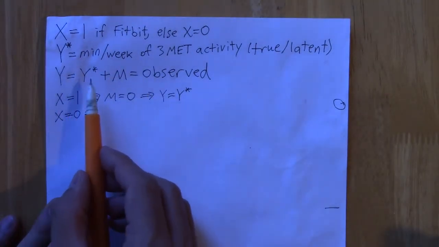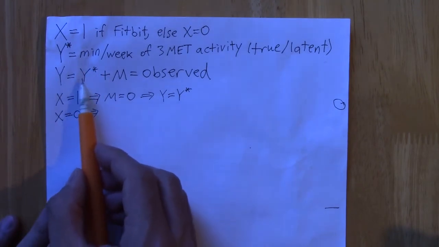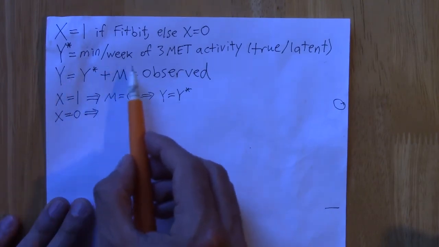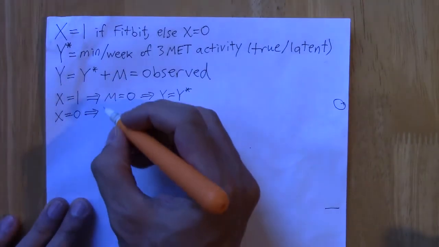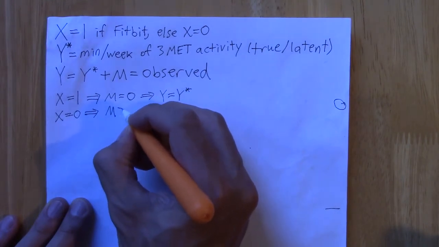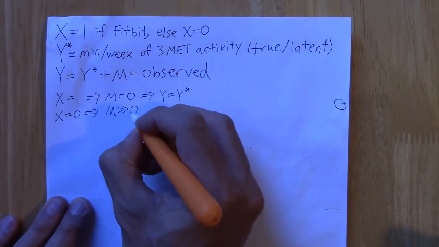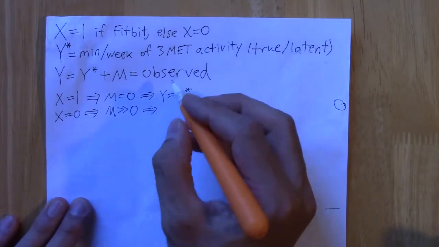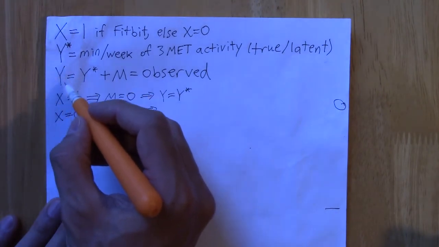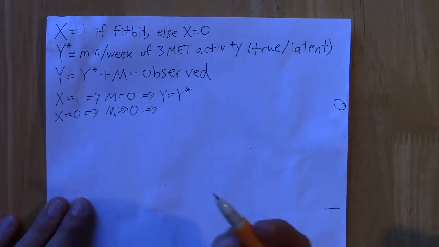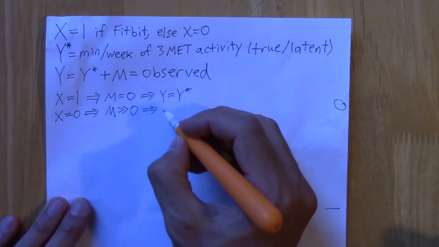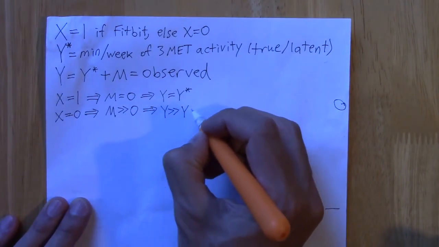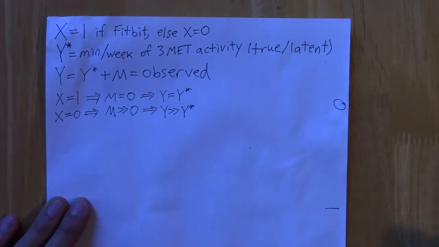So even if they have a very small number of true minutes, they think they're getting a lot. In other words, the measurement error m is really big and positive. I'm going to put 2 greater than signs to indicate it's a lot bigger than 0. And because of that, the minutes that they report, and what we observe in the data, is much larger than the true y star for those individuals.